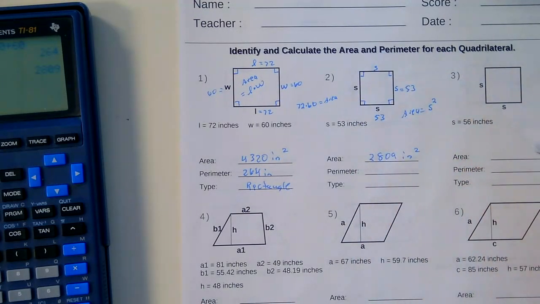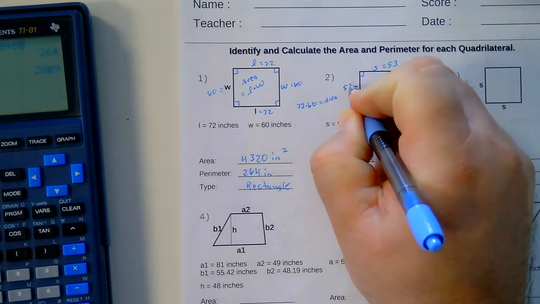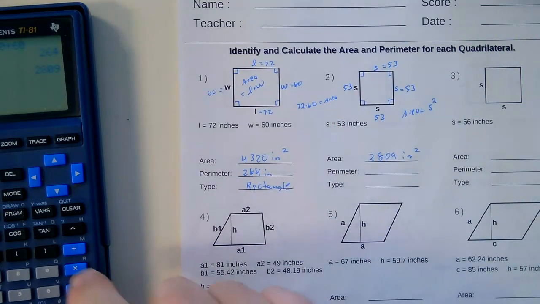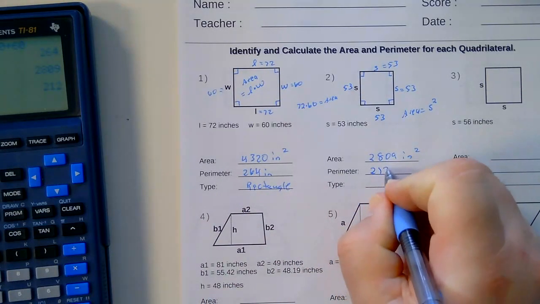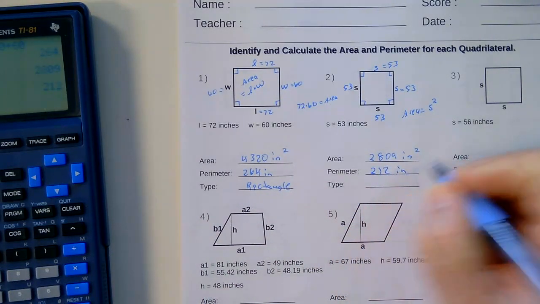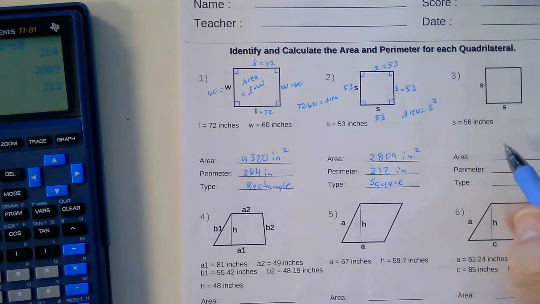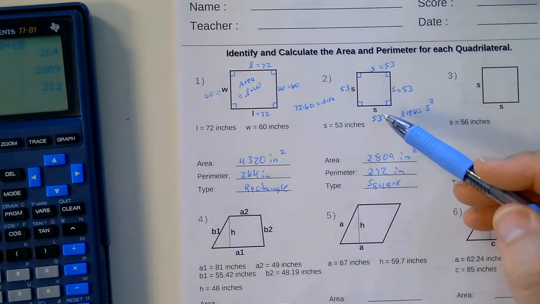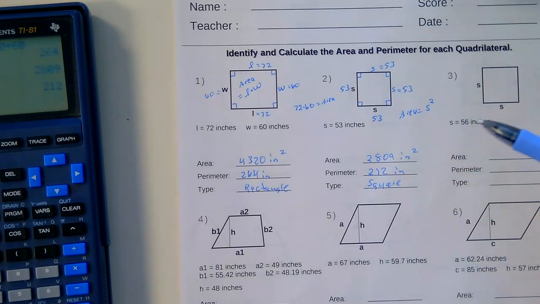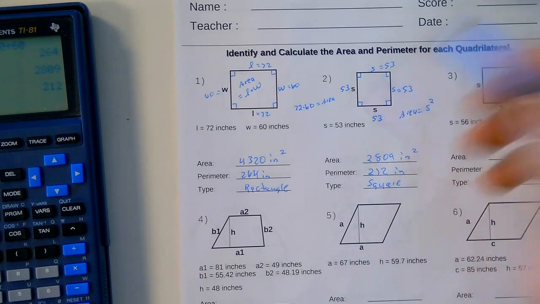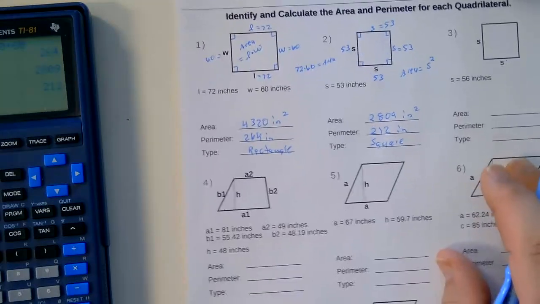Now adding up all 4 sides, they're all the same. So if I go just 53 times 4, that will give you the perimeter all the way around, 212 inches. Again, this is a square because the requirement for something to be a square is that all the sides are the same and we have 4 right angles. Number 3 would be just like number 2, so I'm not going to do another square.